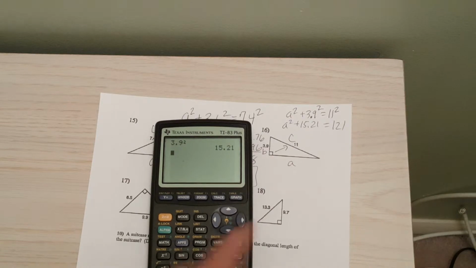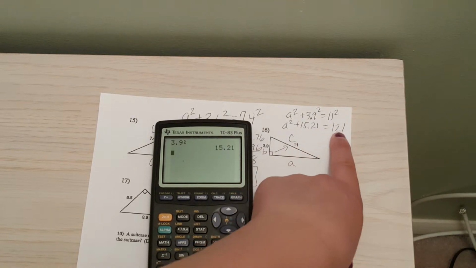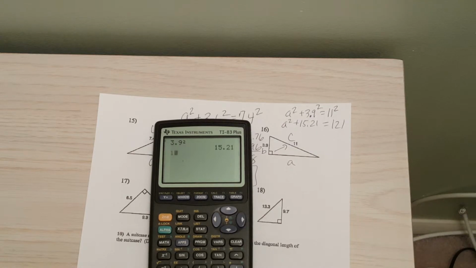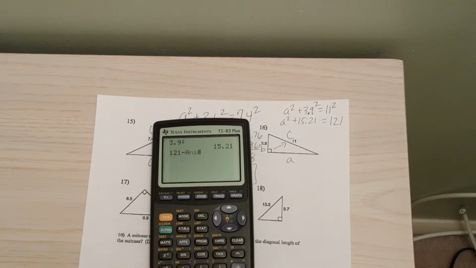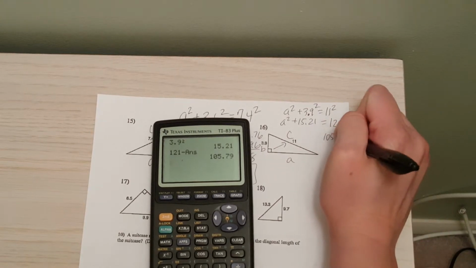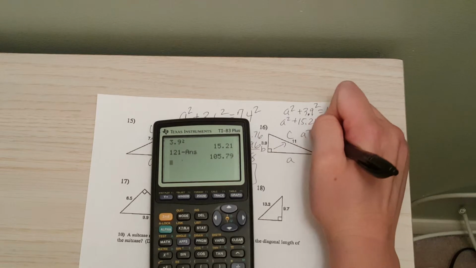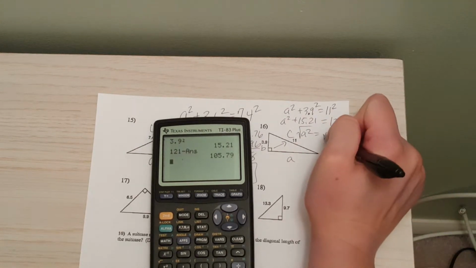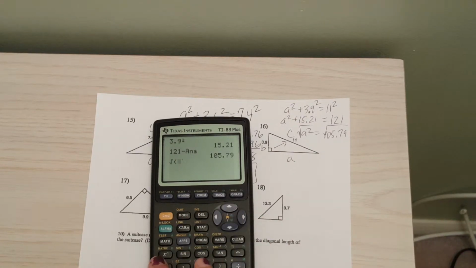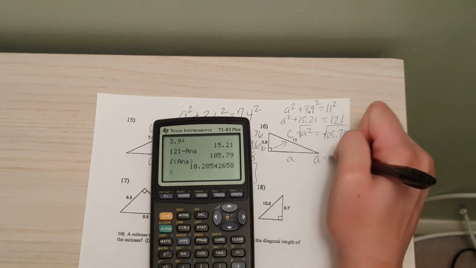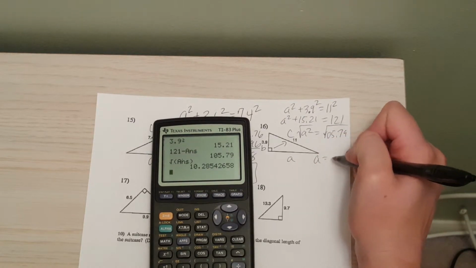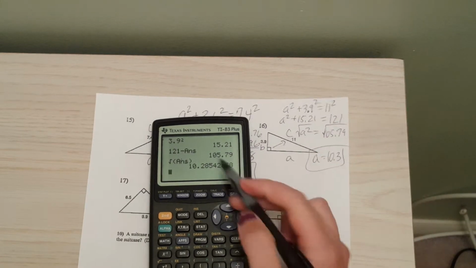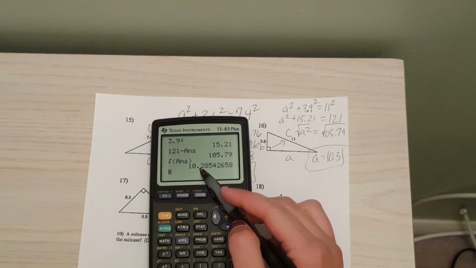Now let's go ahead and subtract my 15.21 from my 121. So in my calculator, I'm going to say 121 minus that answer I just had. And that is 105.79 equals a squared. And then I need to take that square root because I still have a square there. So I take my square root of that last answer, and I get just a good old 10.3. Did you round correctly? My 8 in my second spot there is going to make the 2 round up to a 3.